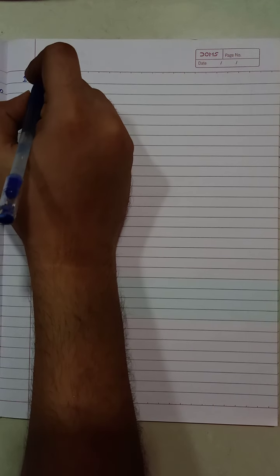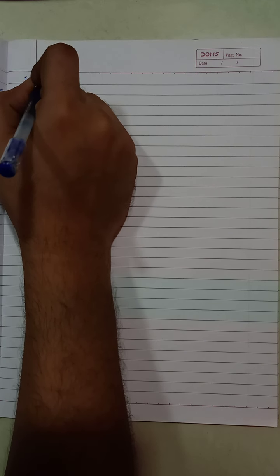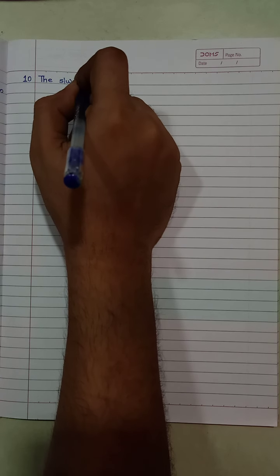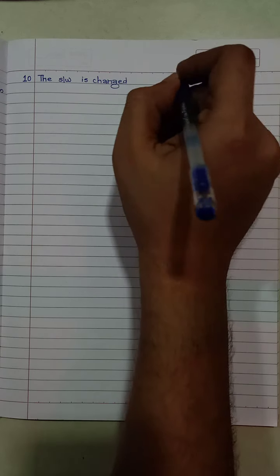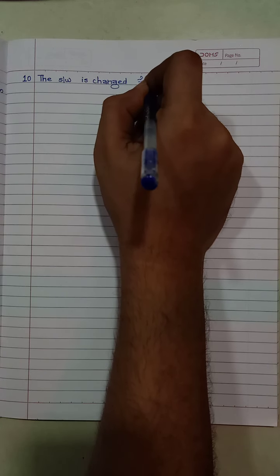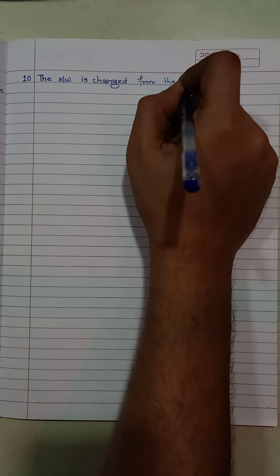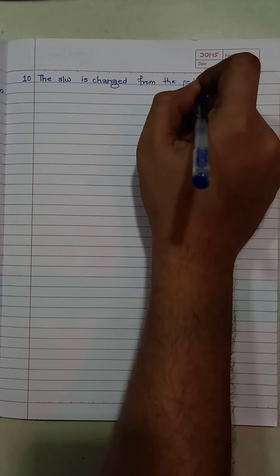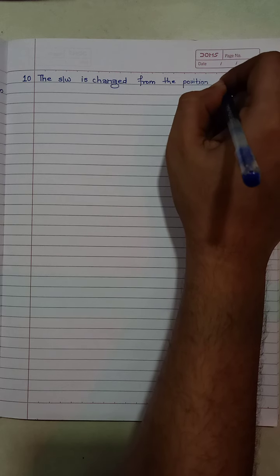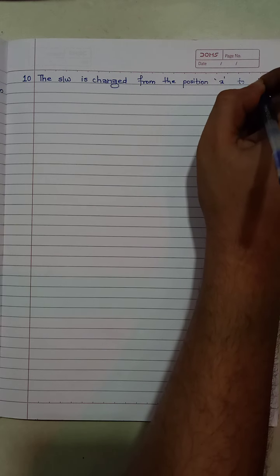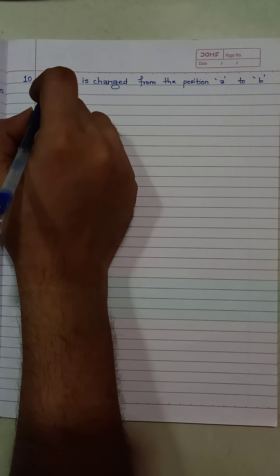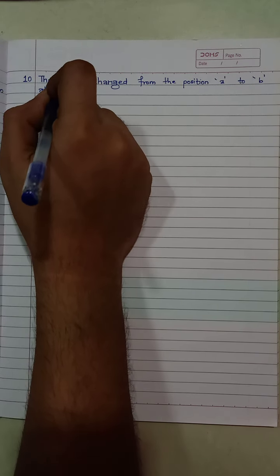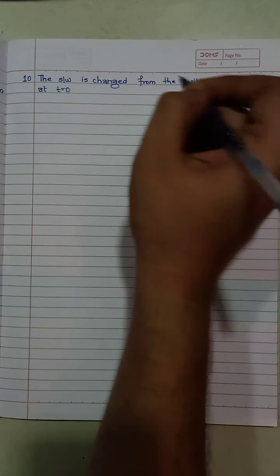The next question says that the switch is changed from the position A to B at t equals to 0.